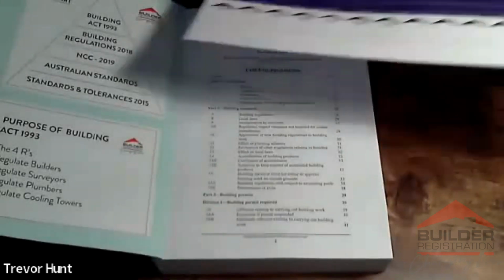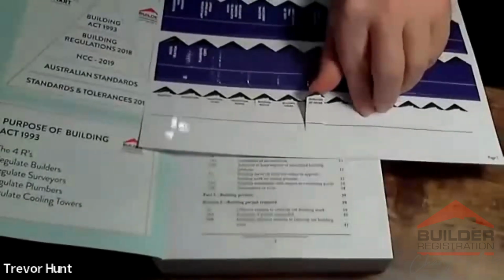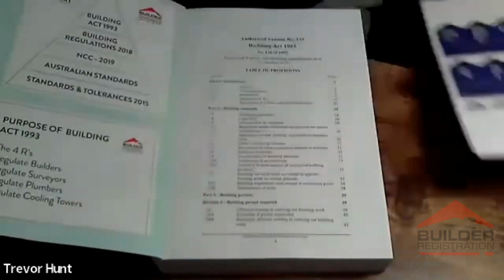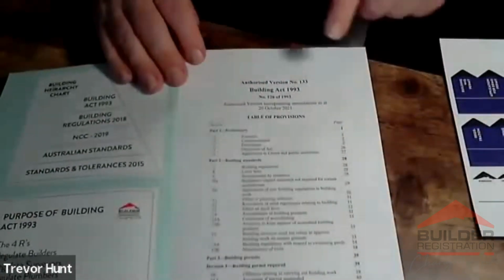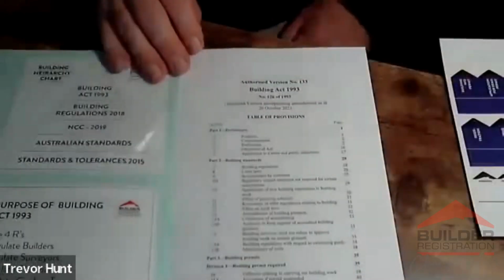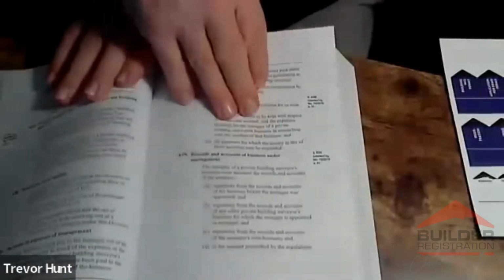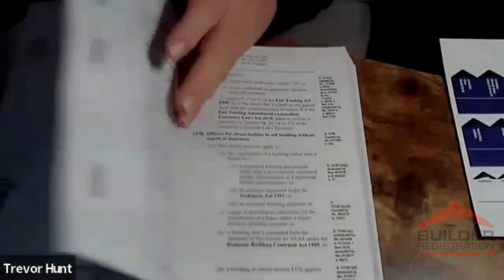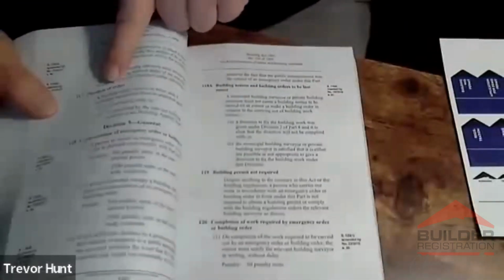Okay. So the first tab I'm going to be putting across the top is the one marked as the duration of order. So I'm going to start that up in this top corner. I'm going to work these ones across the top, and then once I've done these, I'm going to start working my way up the side. So duration of order in this particular book, in the Building Act 1993, is section 117. So need to find section 117. You can actually see, here we are, duration of order.